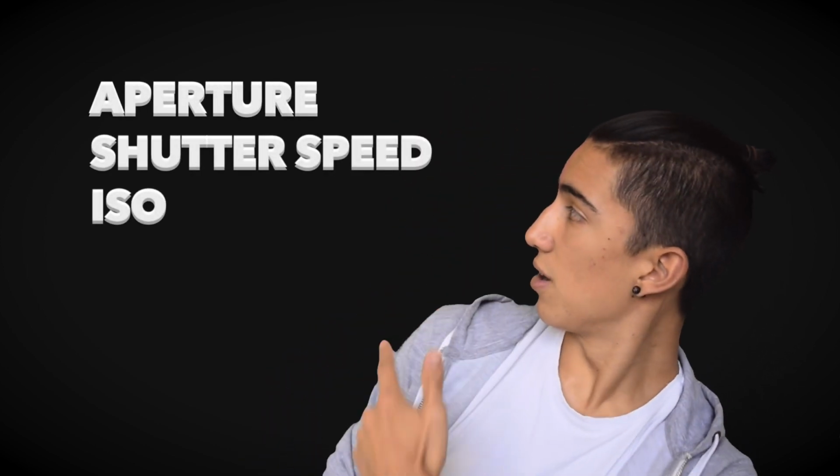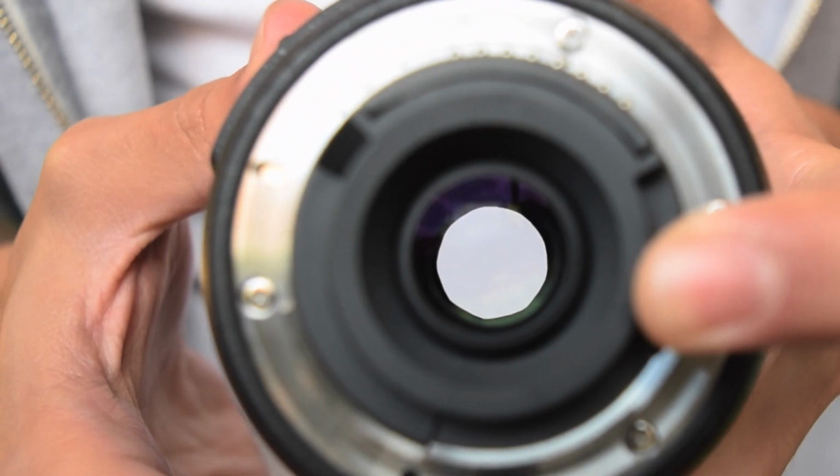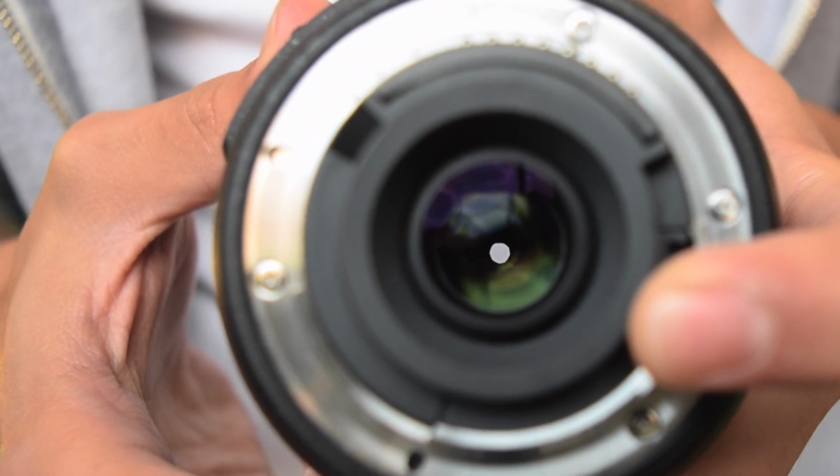Right, cool. There are three main things you need to know about the technical side of photography. Here they are. The first I'm gonna talk about is aperture. Aperture is in the lens. There's a thing called the diaphragm. This opens and closes according to what you want.